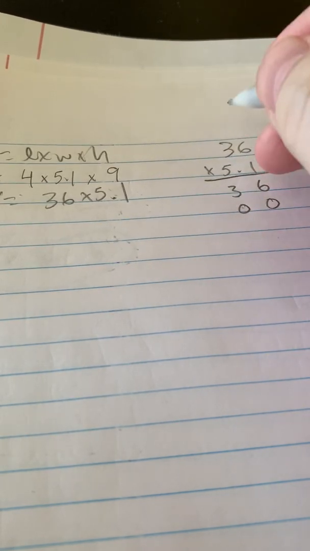In my mind, it's easiest to do 4 times 9 first, so I'm going to say volume equals 36. That's 4 times 9, and then I still have to multiply times 5.1. I definitely need to do some scrap work for that. I'd come over to the side, 36 times 5.1, 63, 0 as a placeholder. There's 1 number after the decimal in the problem, so 1 number after the decimal in my answer, and the volume equals 183.6, and we're in centimeters, it's volume, so we need to say cubed.